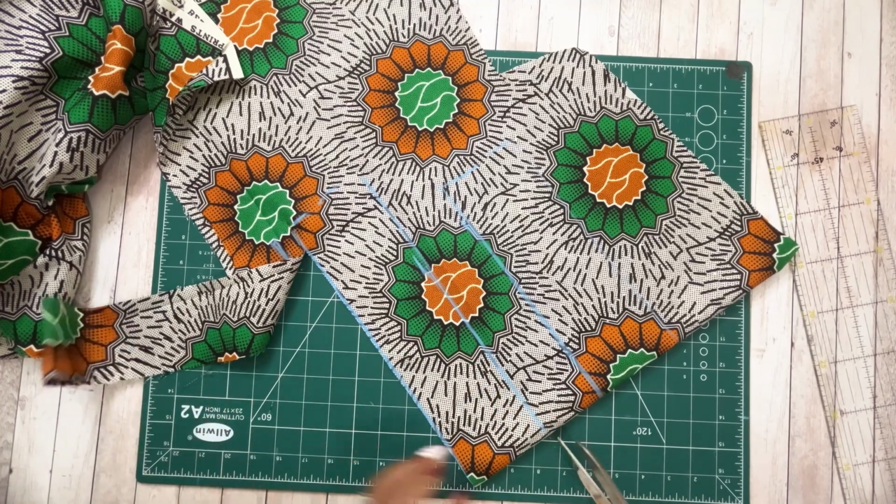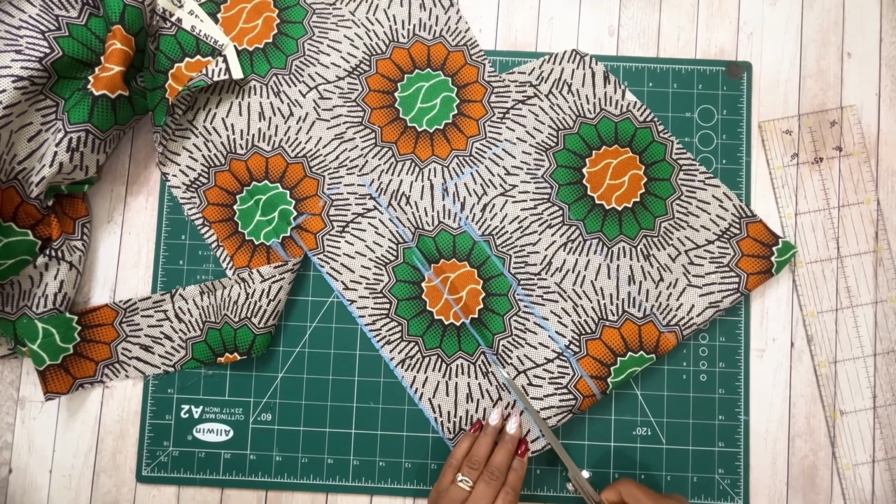And the next thing is to join both pieces together.